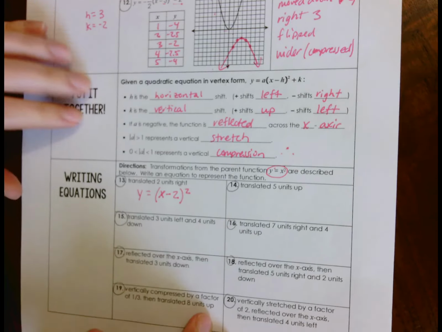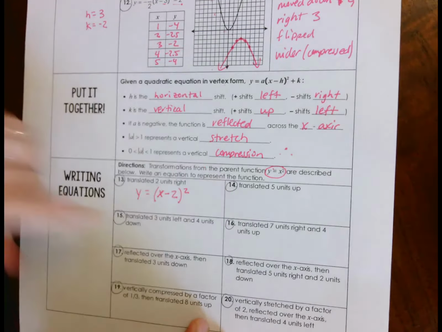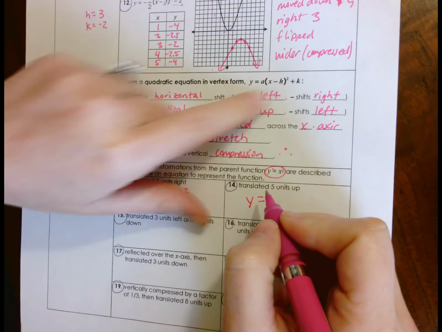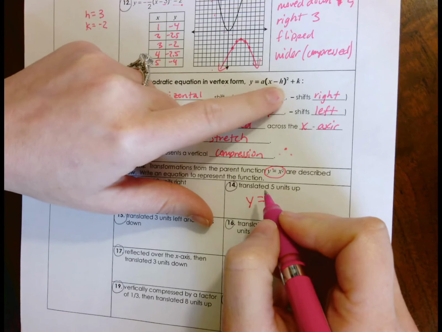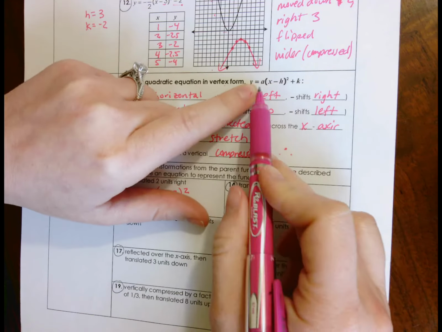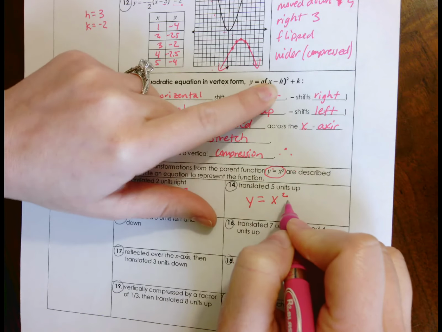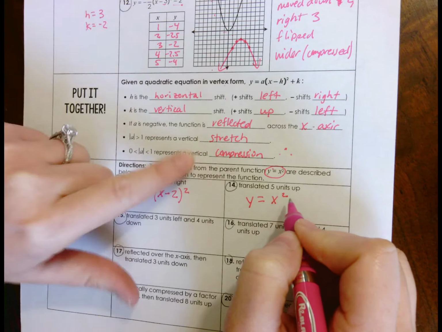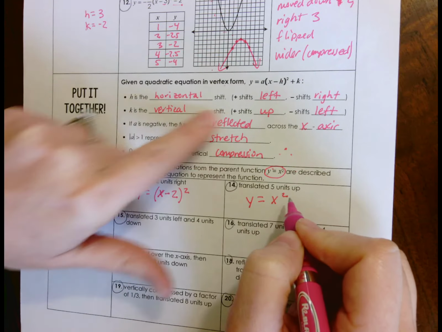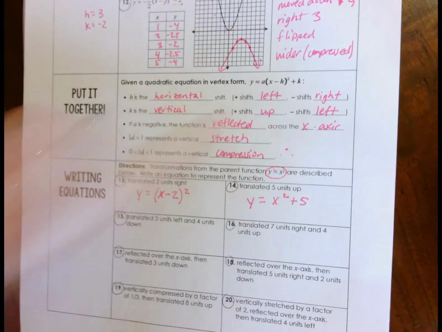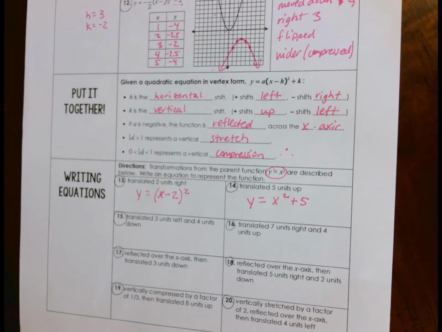Okay, so here we go again. We're going to go ahead and do a couple more examples. So 5 units up. Okay, 5 units up means that there is no change here in the h value. There's also no scale change, there's no a, so it's just going to be x squared. But the 5 units up means this k value. We want it to go up, so it's going to be a positive number. So we're going to have plus 5 on an example like that.